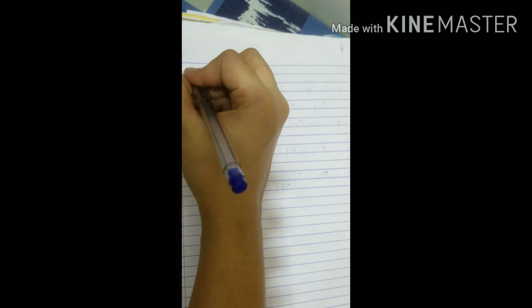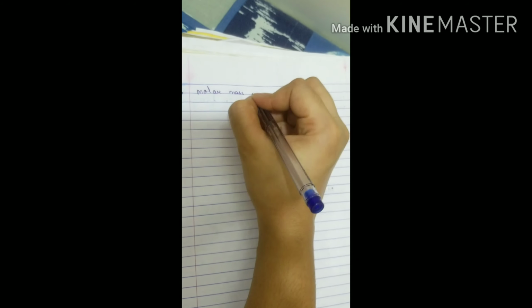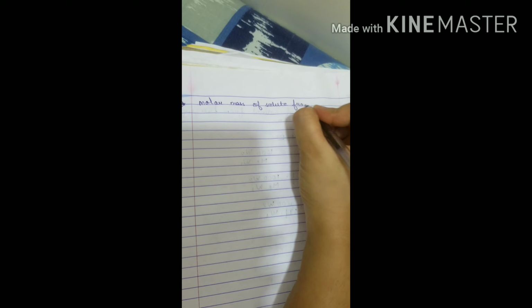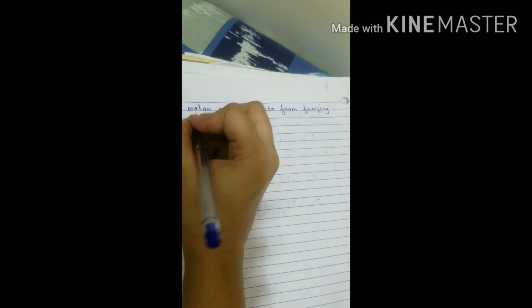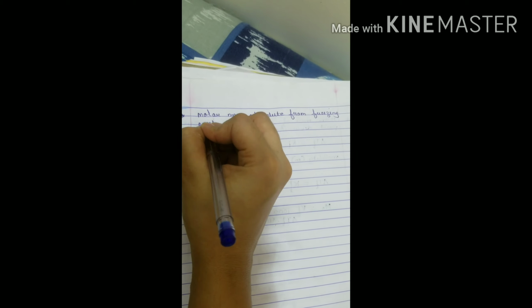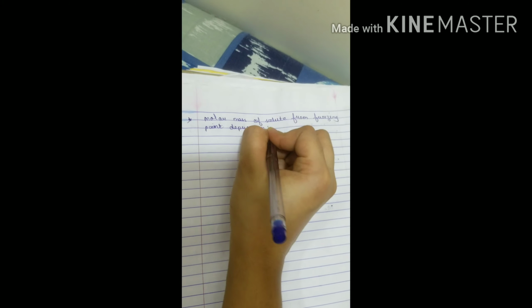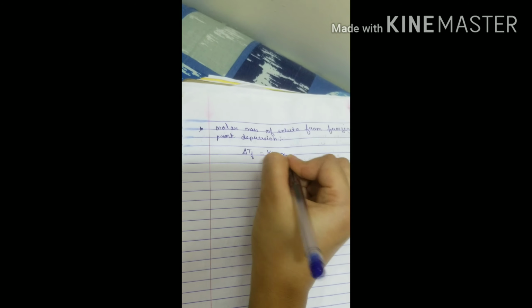Now we are going to study the molar mass of solute from freezing point depression. Okay, now again we need to consider the same equation, that is delta Tf is equal to Kf dot m.